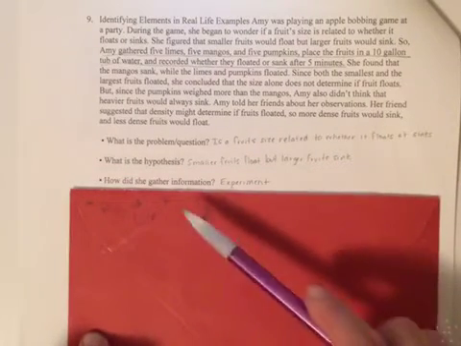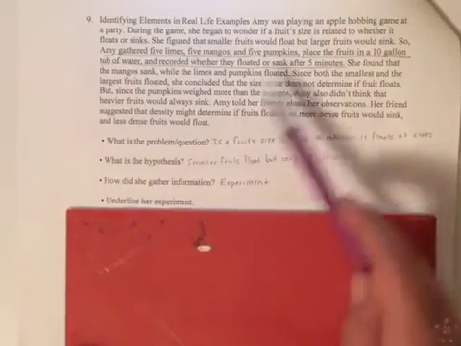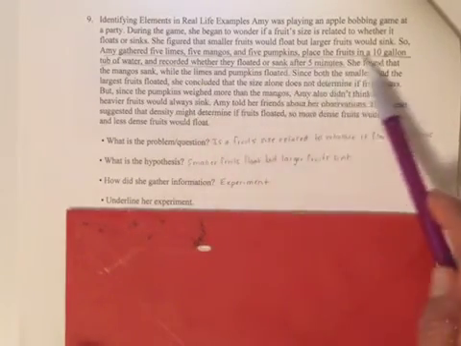Now it says, how did she gather her information? She conducted an experiment, which is underlined right up here. This is what she did to test.